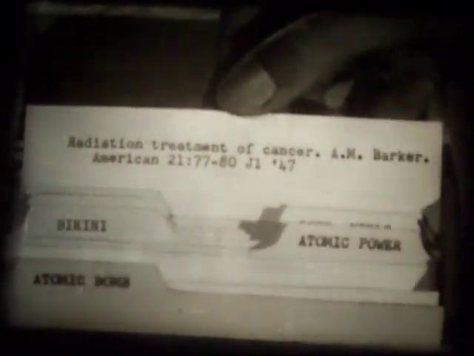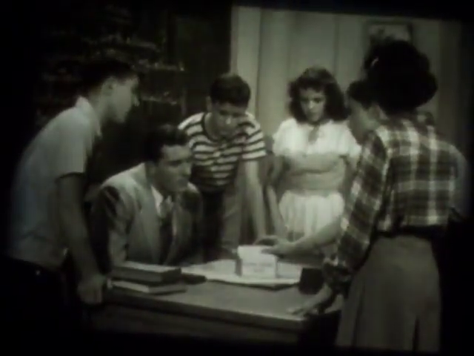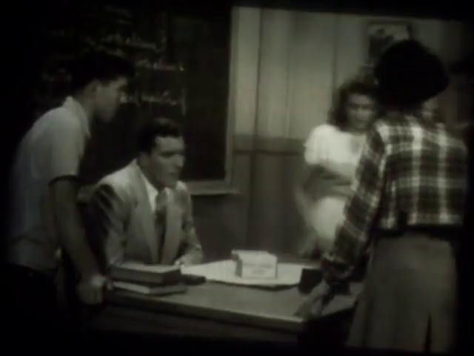Say, Al, that's a good one. Radiation treatment of cancer. Can we get it from the library? Yes, I'll go right now. While Al is gone, Bob explains more about the atomic energy index. The signal cards have general subjects in alphabetical order. For each place in the index, there's a card with geographical information and then the reference cards.